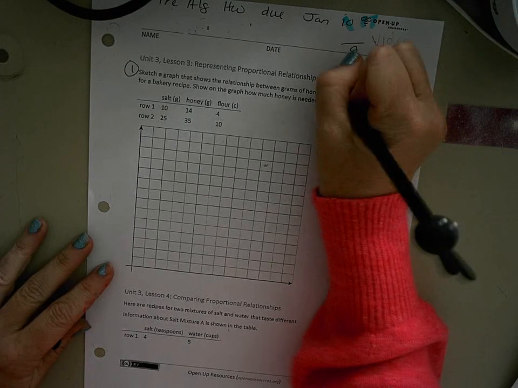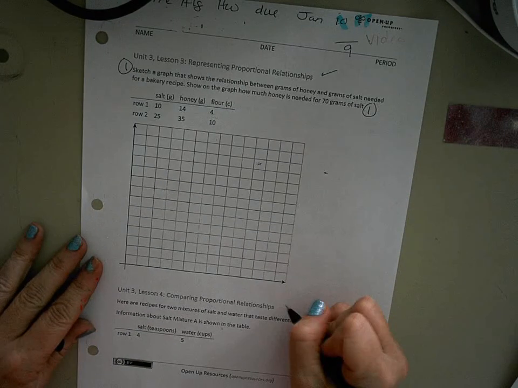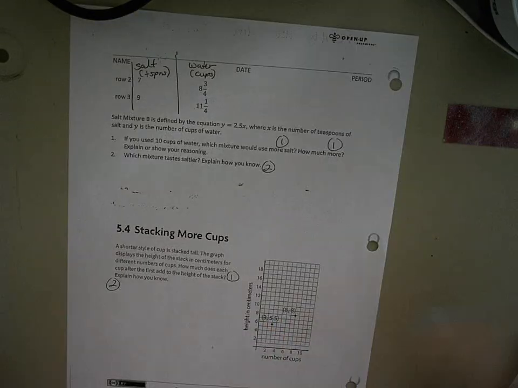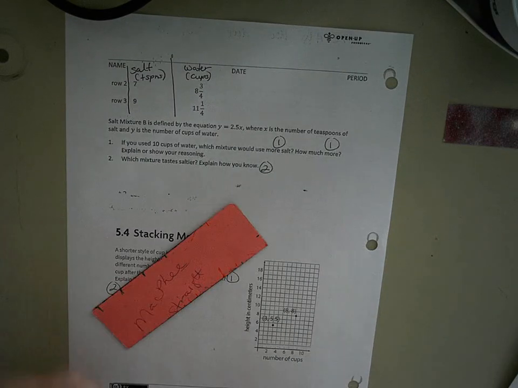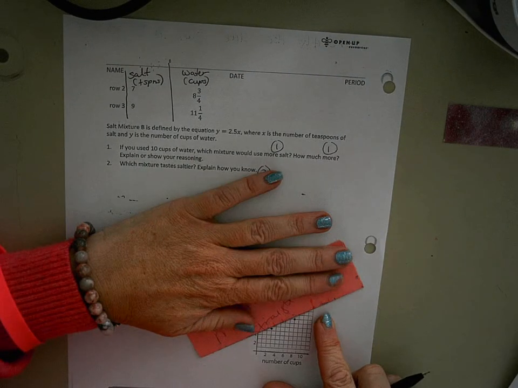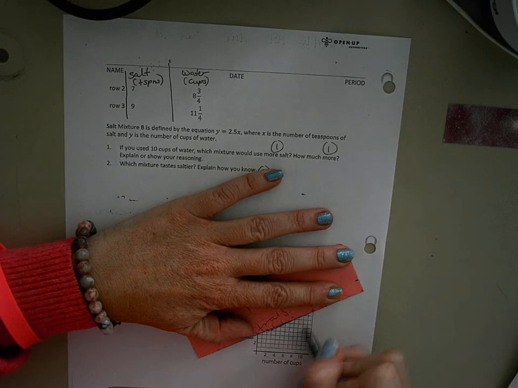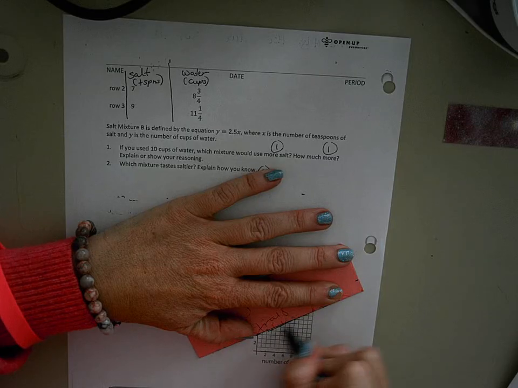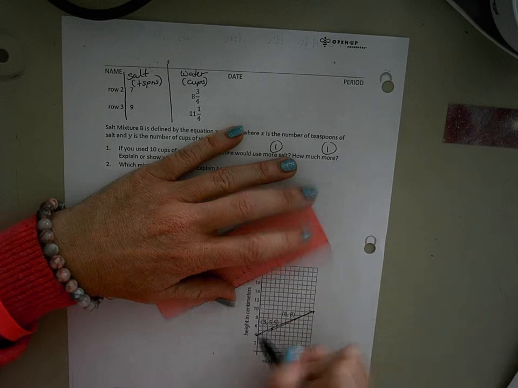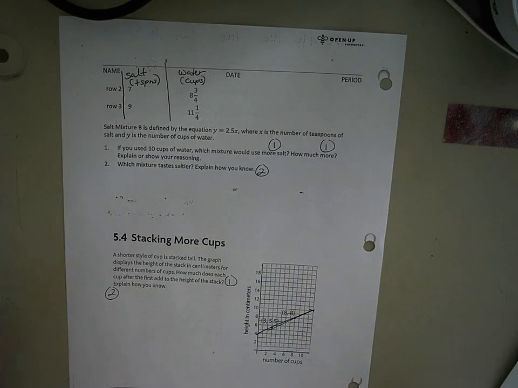and linear relationships, some proportional, some not proportional. So we can see the first problem says proportional relationships. Second problem says proportional relationships. The third problem, I noticed that if I were to connect those points, I do not end up at the origin, which is a dead giveaway that this is not a proportional relationship.